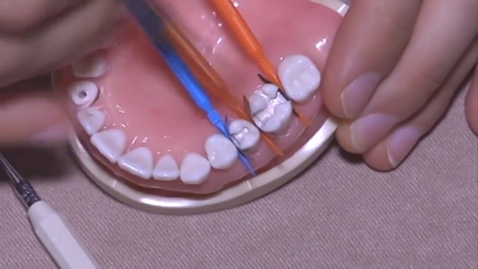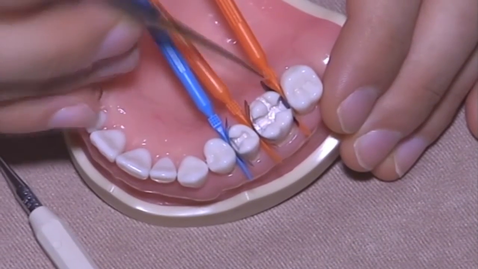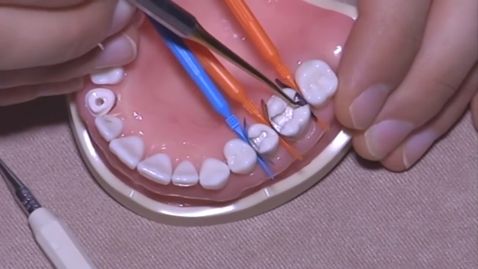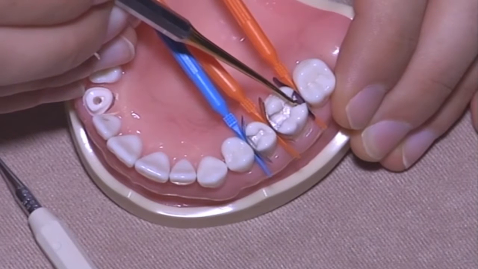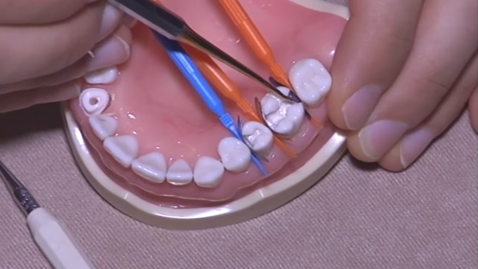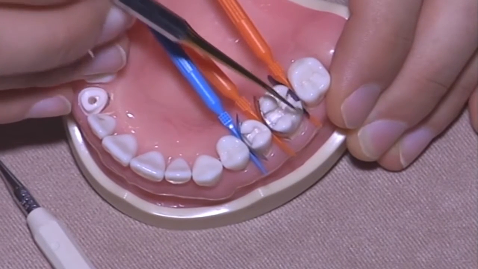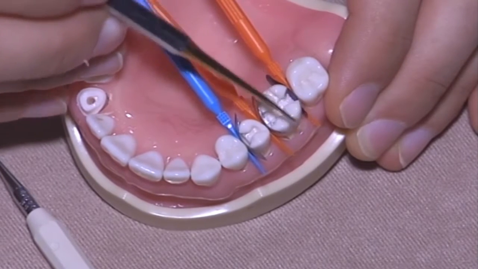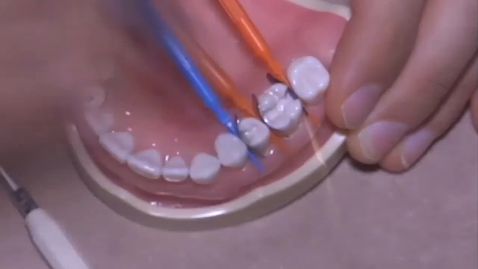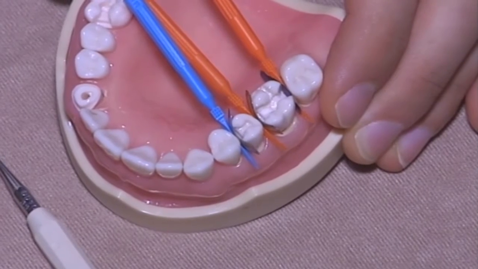So down there. Once you place the matrix and once you place the wedge, before placing the ring, you just have to check that you do not have space here in between the cervical ridge of the cavity and the interproximal matrix. And then that your matrix must be stable. So if you touch it, it moves here, but it doesn't rotate and it doesn't move in vestibular or palatal directions.